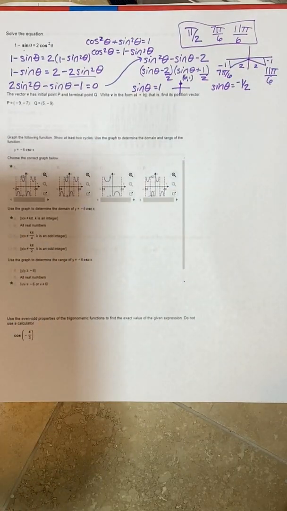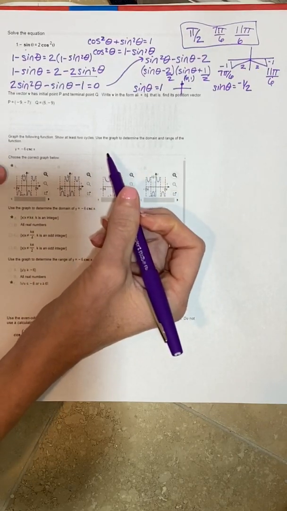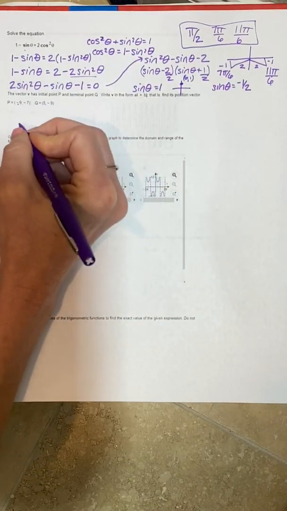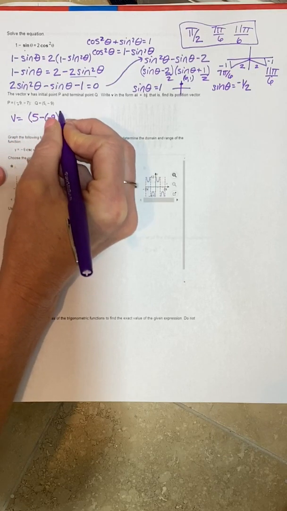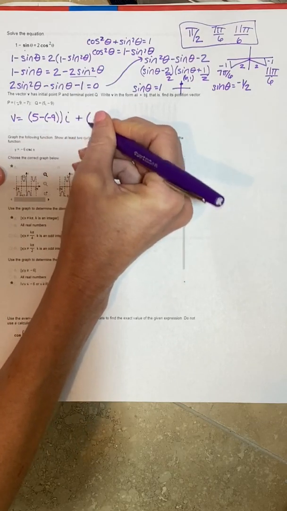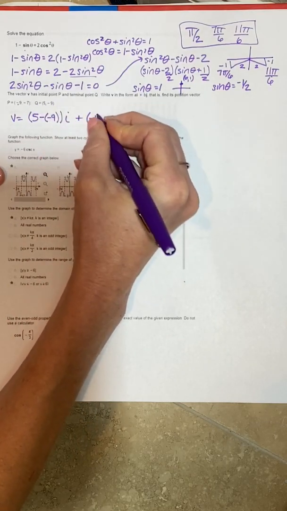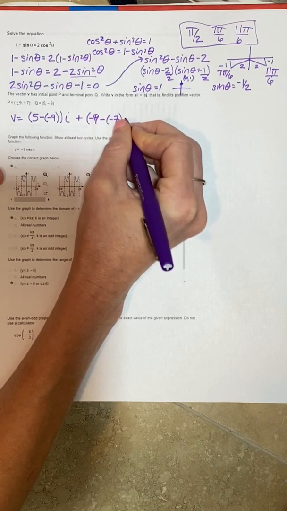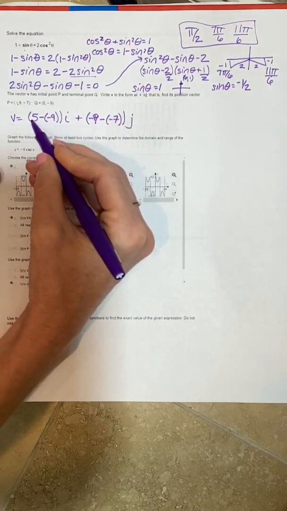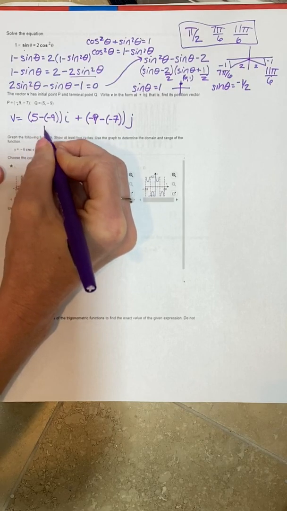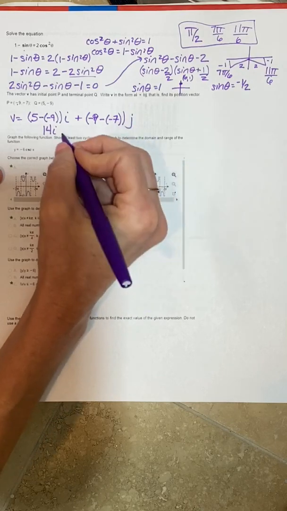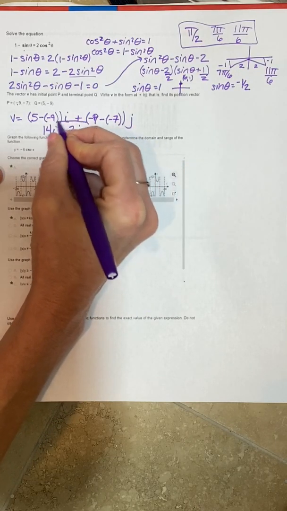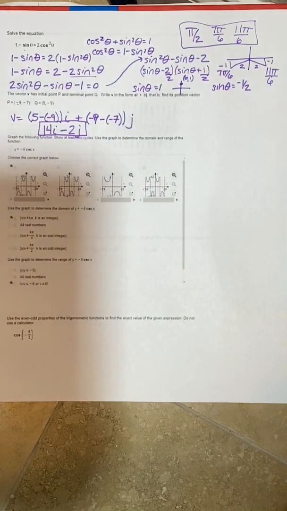Next one, they want a position vector. So the position vector is the final minus the initial. So I do Q minus P. So my vector is going to be 5 minus negative 9 i plus negative 9 minus negative 7 j. So this becomes 5 plus 9, 14 i, negative 9 plus 7, so it's minus 2 j. Just watch your negative signs on that one.